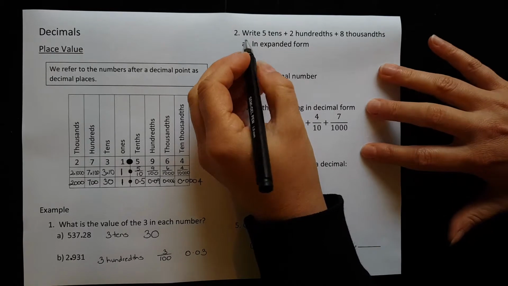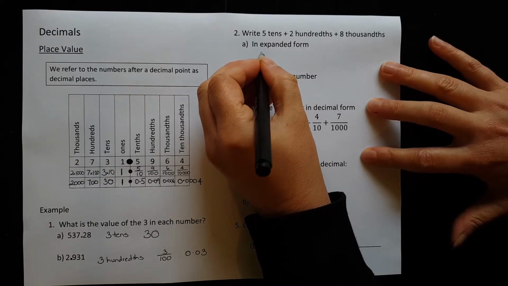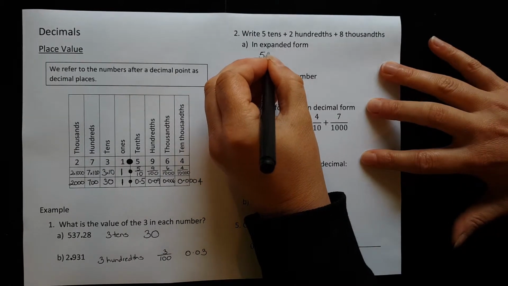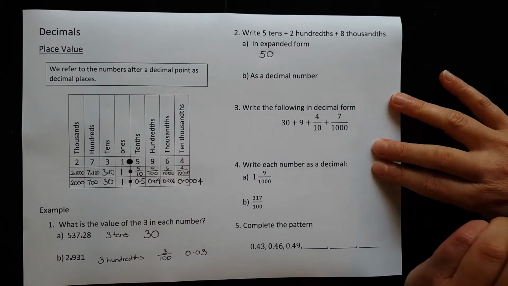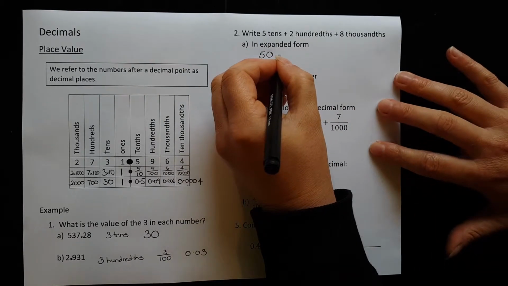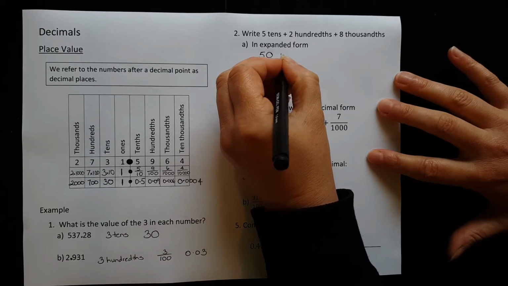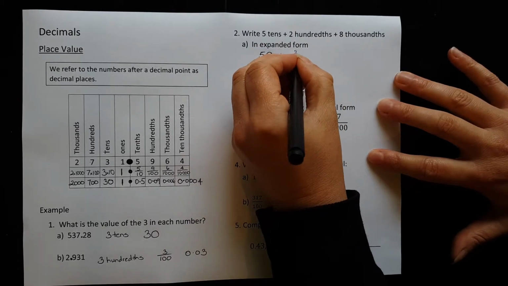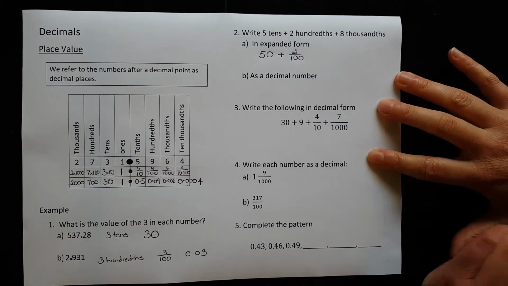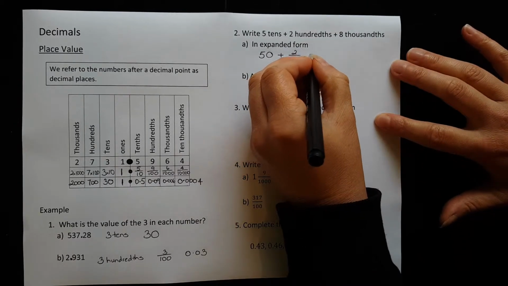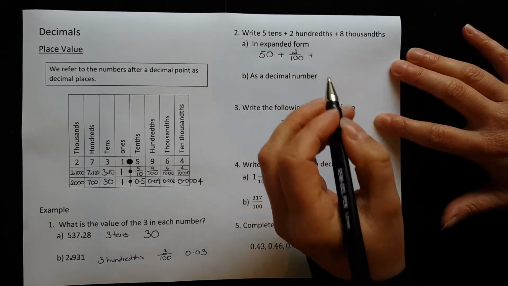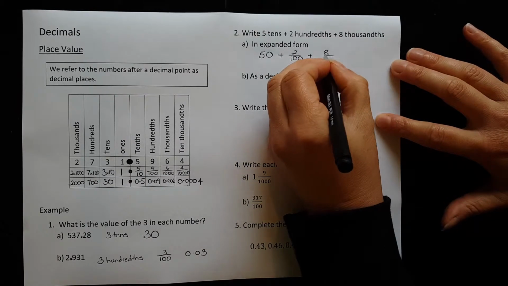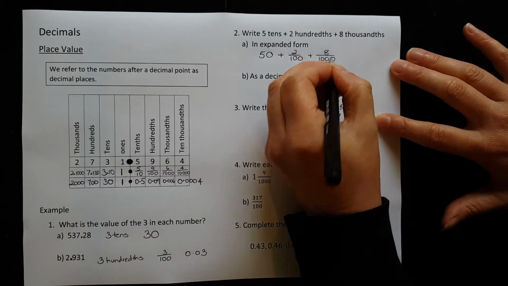So 5 tens would have the value of 50. 2 hundredths, let's go with the fractional form for this. So that will be 2 over 100. Plus 8 thousandths would be 8 over 1,000.